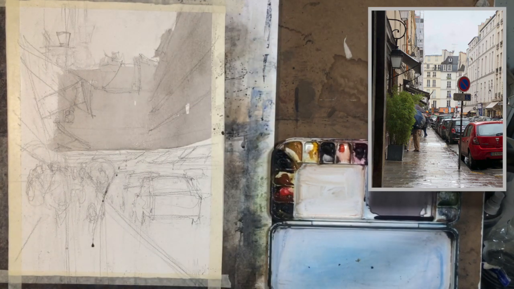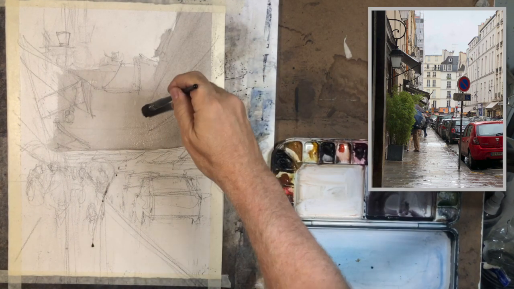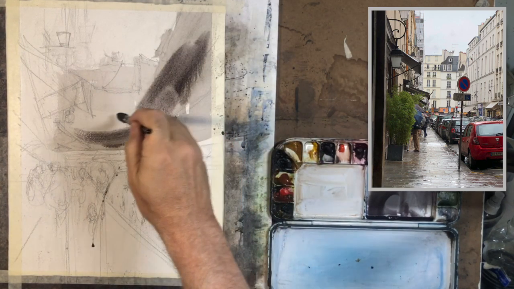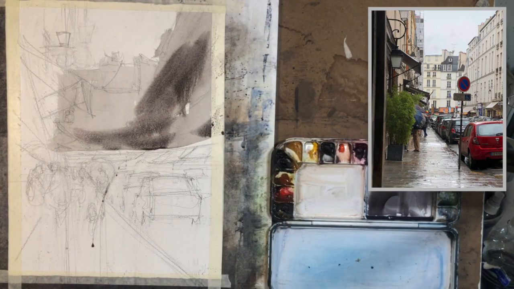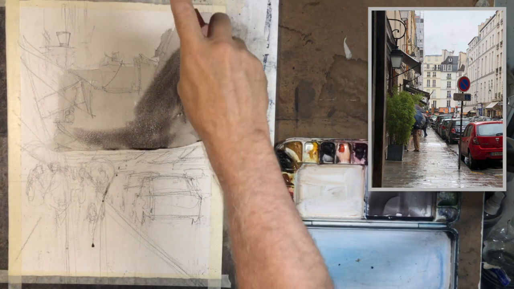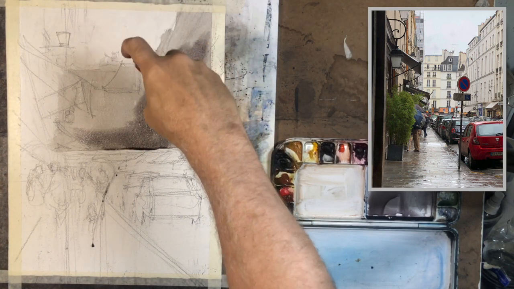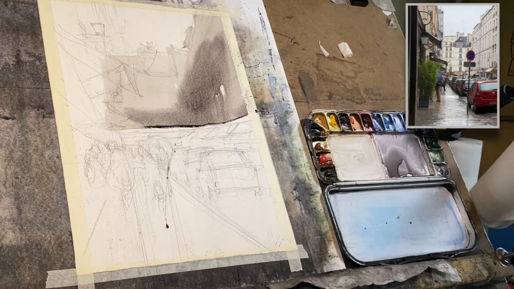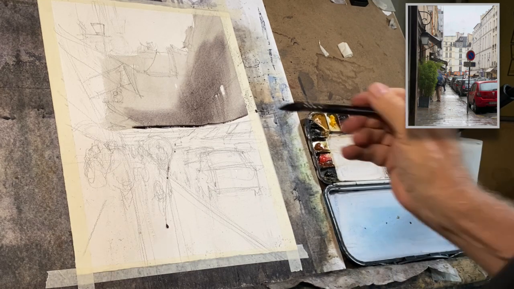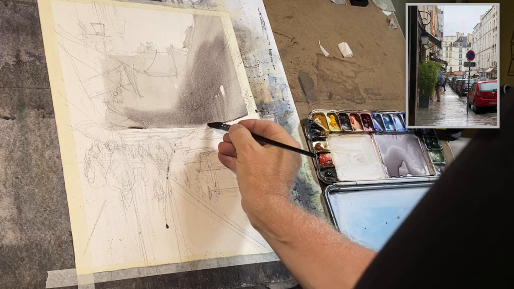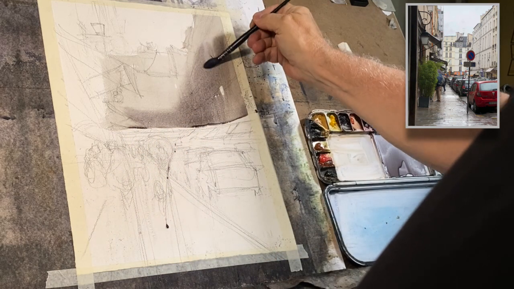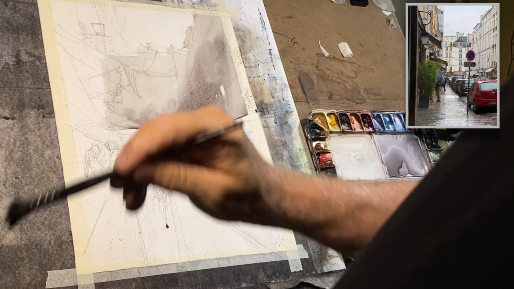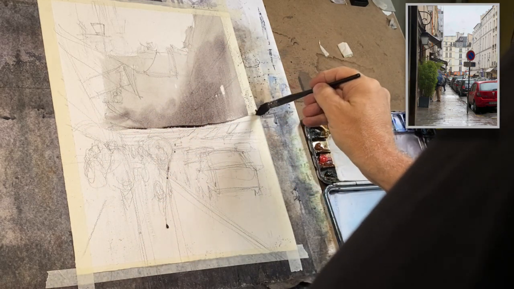Anyway, what I'd like to do is have a little darker passage, you know, coming down in a wet fashion, not too contrasty. Just going to pick a little of this up before it takes off on me. Yeah, just a little wet on wet.